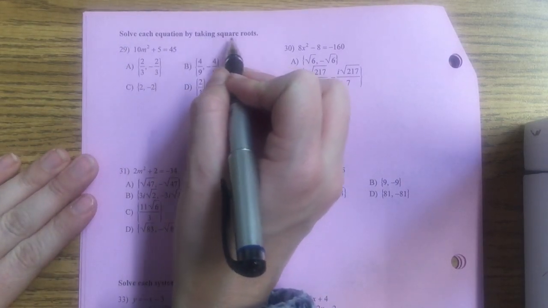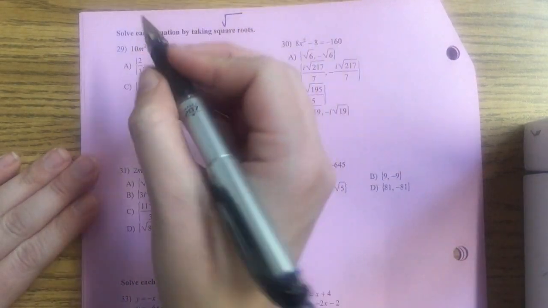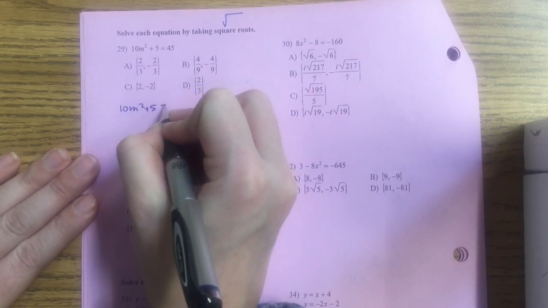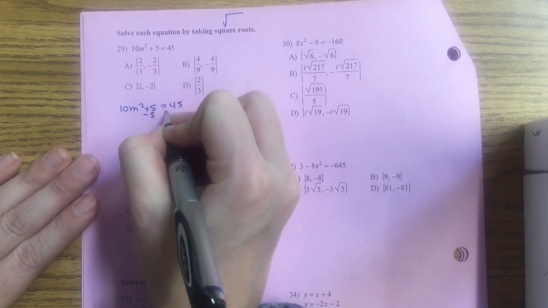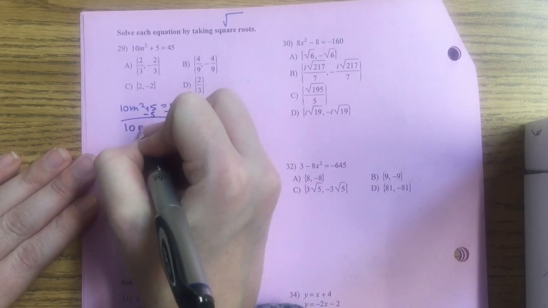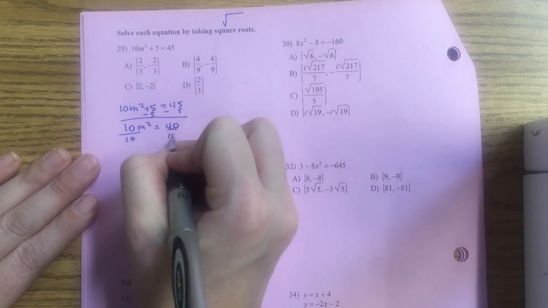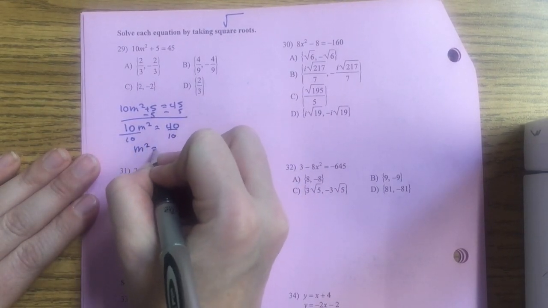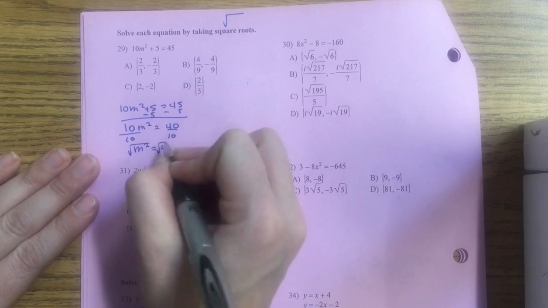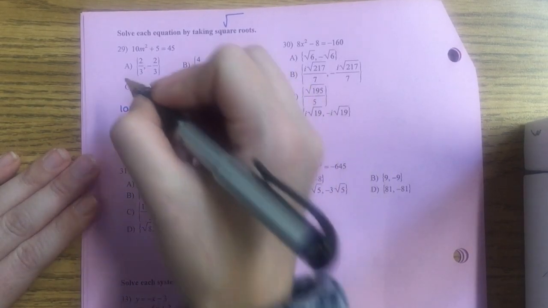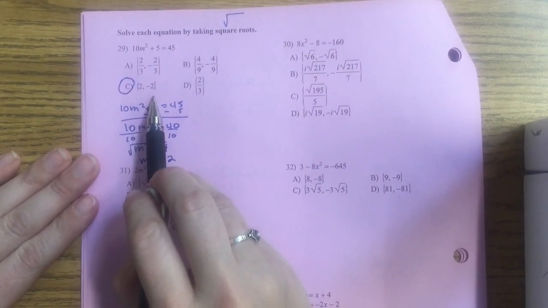On this one, when we solve by taking the square root, I need to try and get m squared alone. I'm going to minus the 5. That'll give you 40. Divide by 10. M squared equals 4. I square root it. And you need to remember that it equals plus or minus 2. I need a positive version and a negative version.